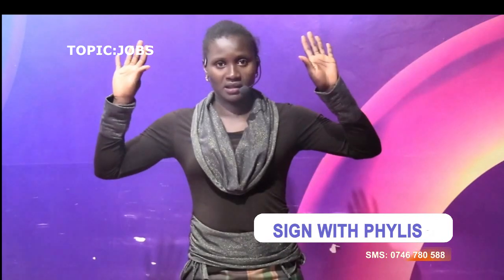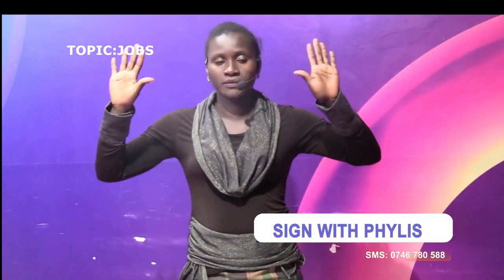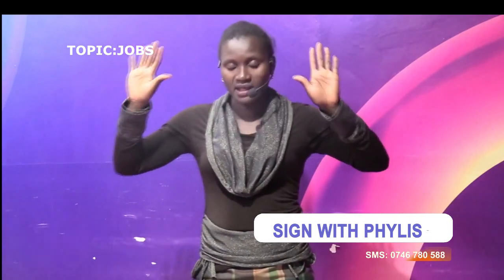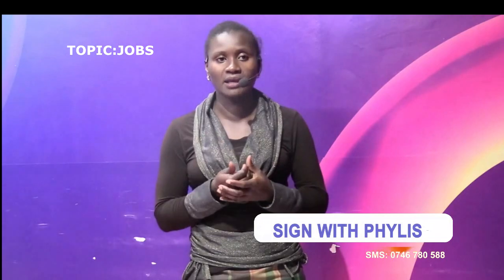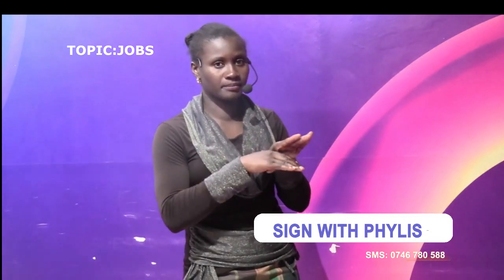How do we sign surrender? The way people surrender is just the way we sign in our Kenyan sign language. We surrender like this. Open palm, and then you carry both your hands up, palm up like this. So surrender. And then we have member. How do we sign member? Member like this. And then we also have employee.